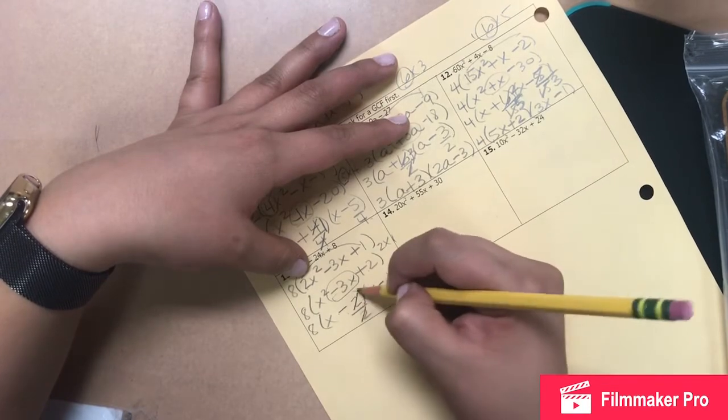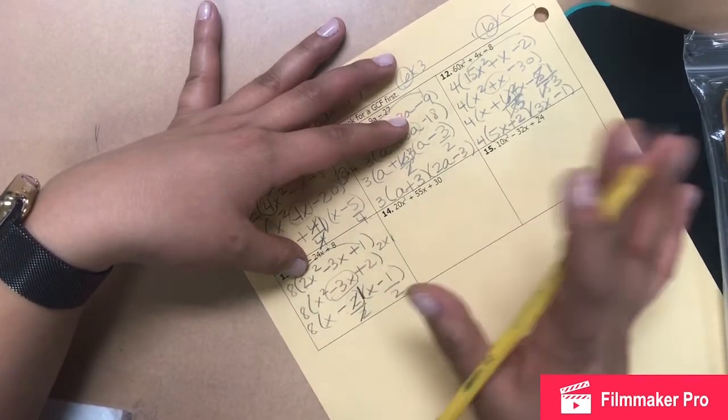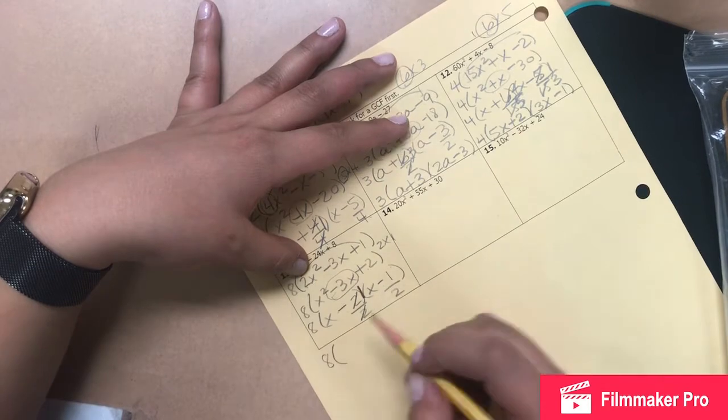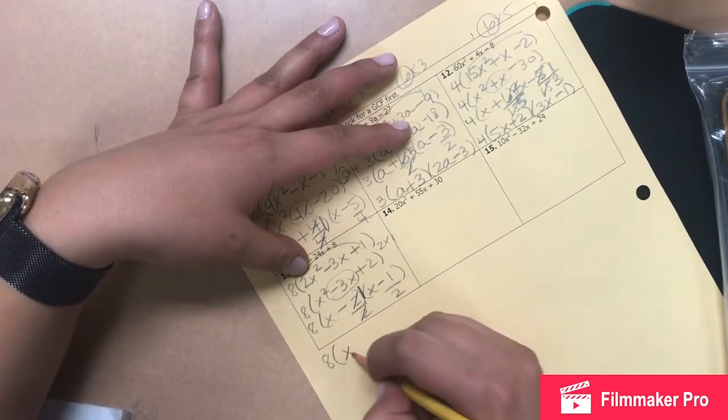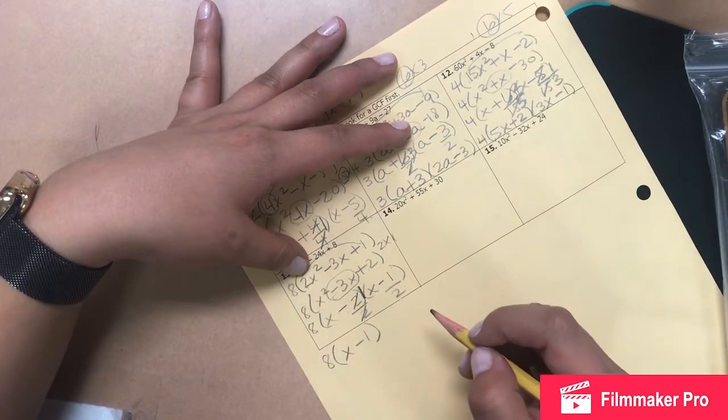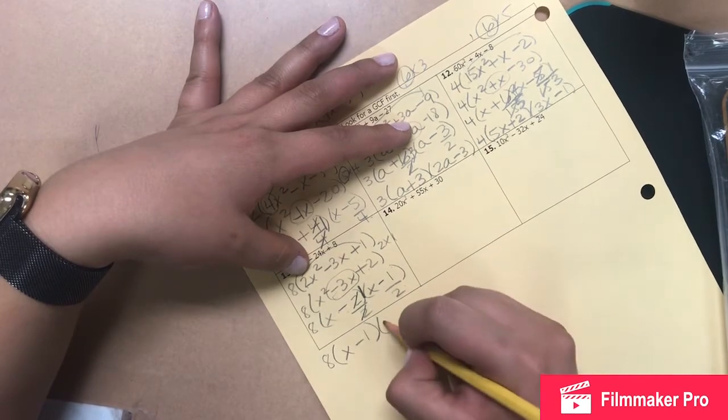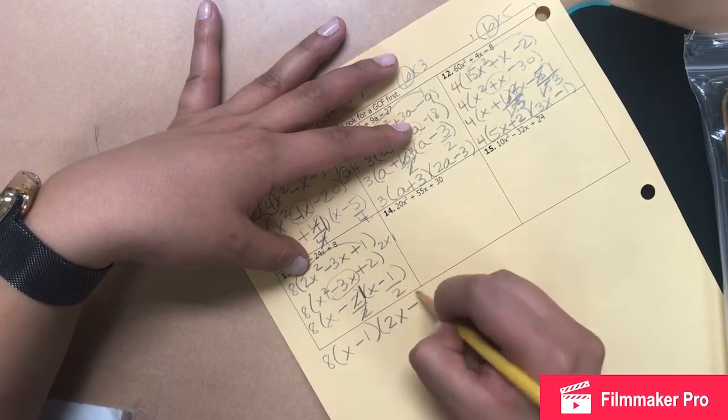Here, 2 over 2 simplifies to 1. 1 over 2 does not simplify. So then I just slide my denominators back. This first one doesn't have 1, so it's x minus 1. The second one has a denominator of 2, so it ends up being 2x minus 1.